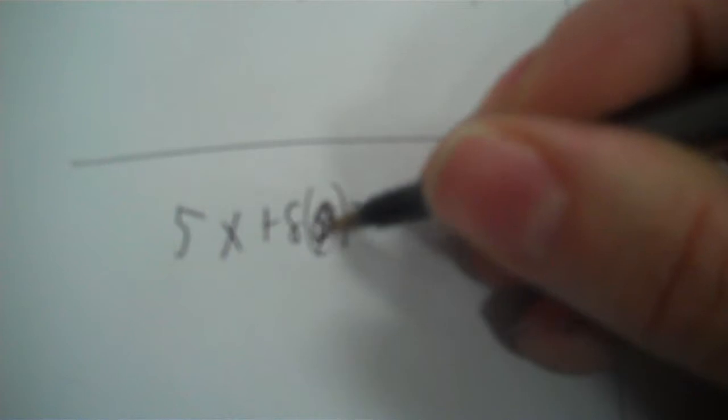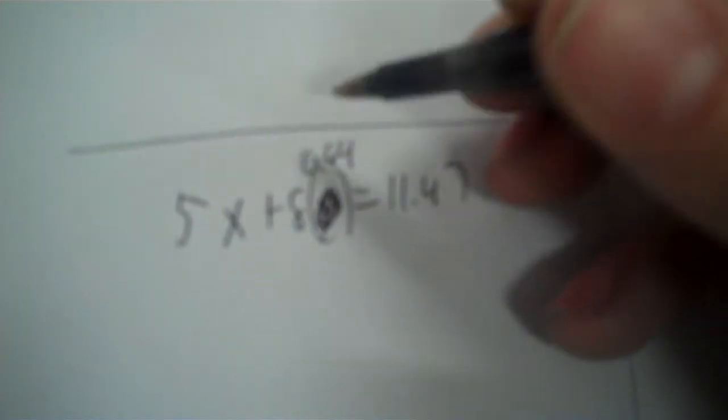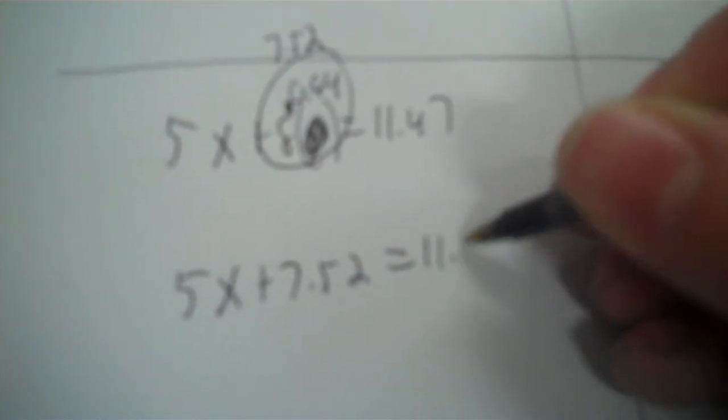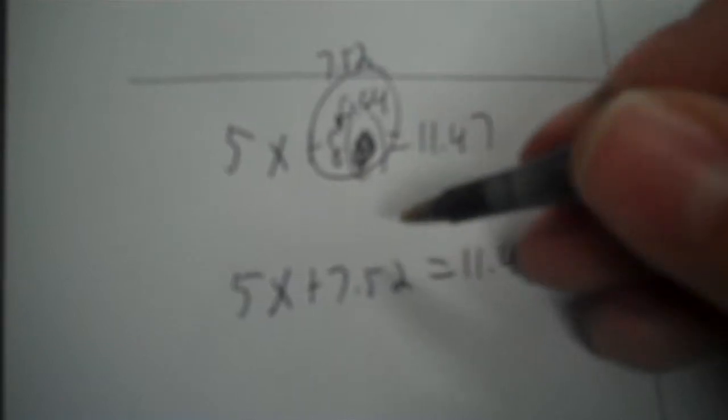Then, to find the other answer, the x, write your first equation, 5x plus 8y equals 11.47, and then 0.94 replaces the y. Scribble it out, okay? Multiply those two. So I take 8 times 0.94, 7.52. It's just 7.52. The y is gone, okay? So it's 5x plus 7.52 equals 11.47.